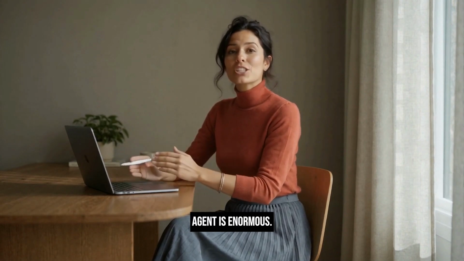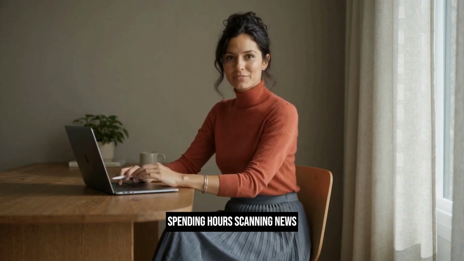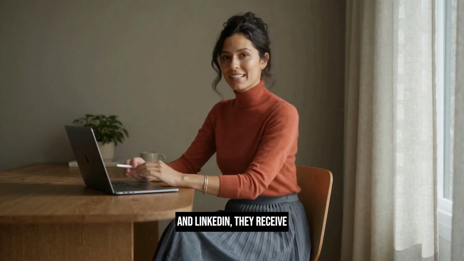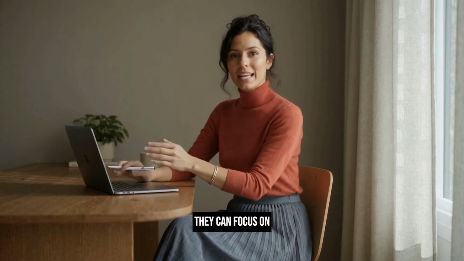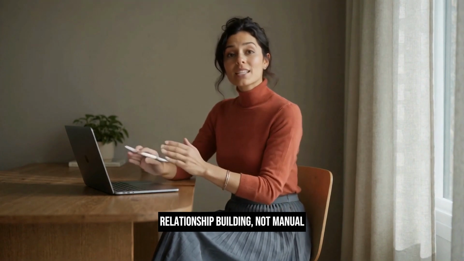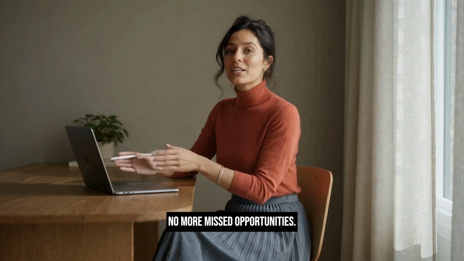The value of this agent is enormous. Instead of your sales or account management team spending hours scanning news and LinkedIn, they receive curated, actionable intelligence every morning. They can focus on relationship building, not manual research. And the best part? No more missed opportunities.